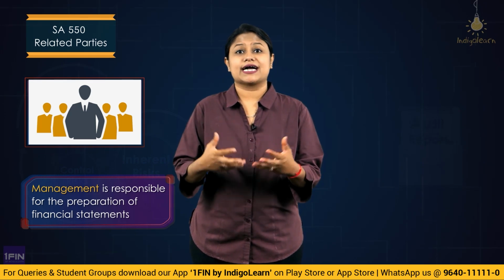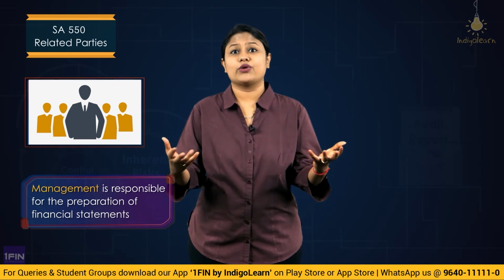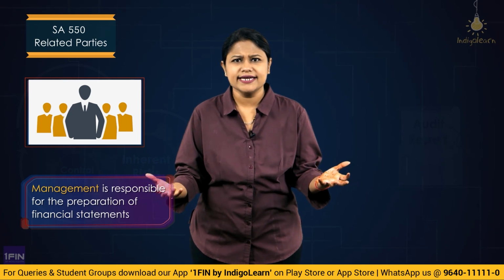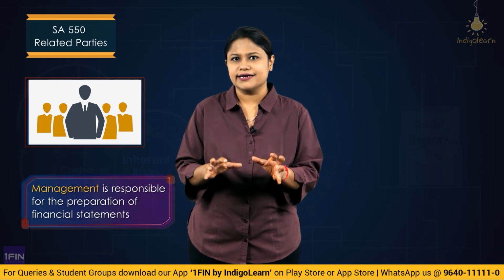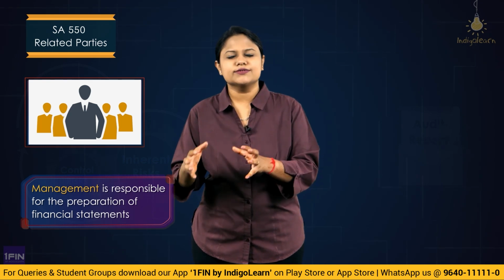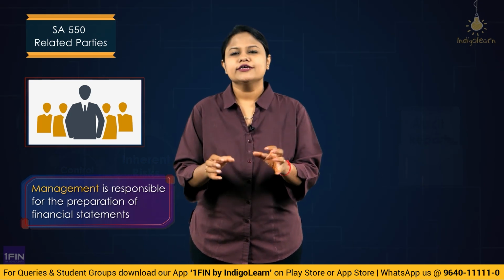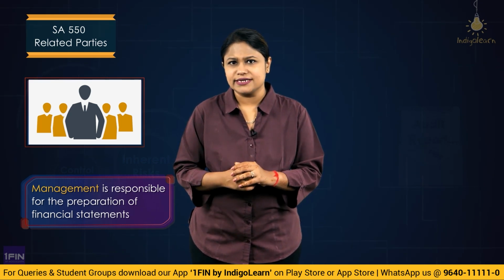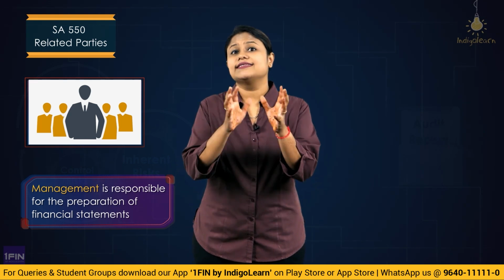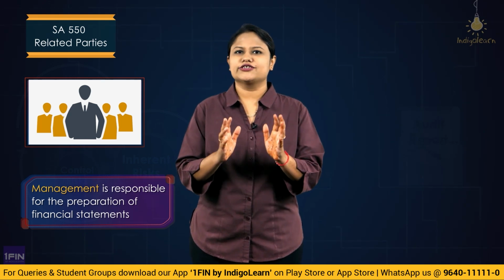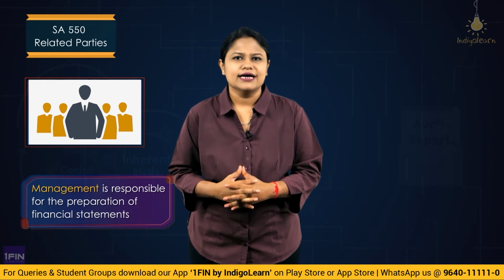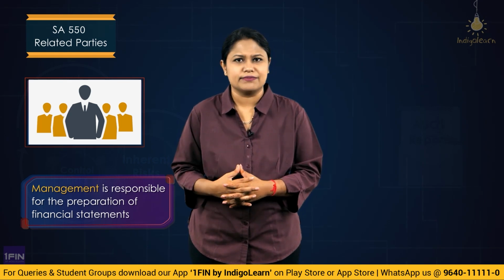Or maybe if there is a company, you also have section 188 to comply with. Correct? So it is ultimately the management who is required to adhere to these standards, to these provisions of the law. Correct? So while they prepare the financial statements, prima facie, it is their responsibility to prepare and present the financial statements according to the standards or the framework which is available.